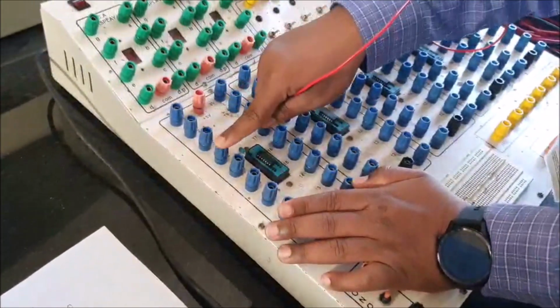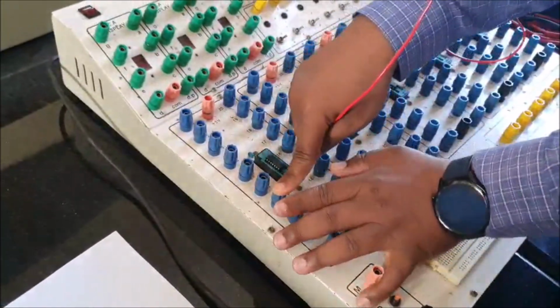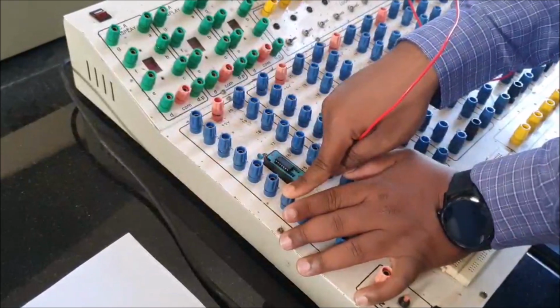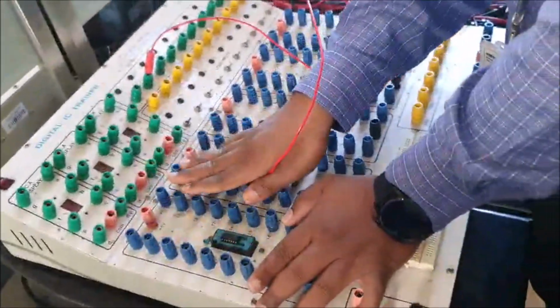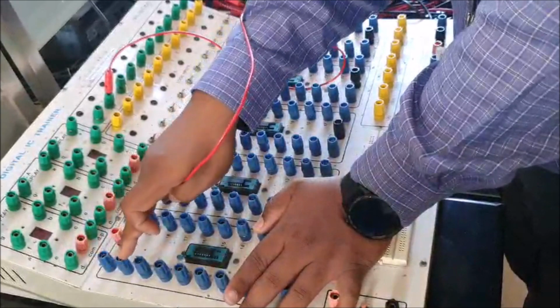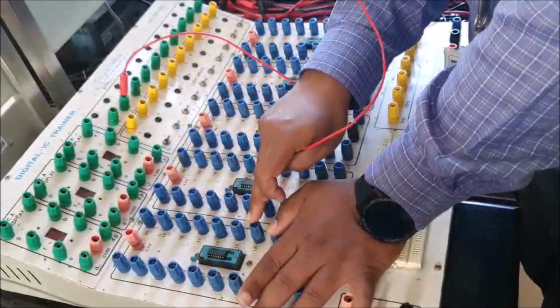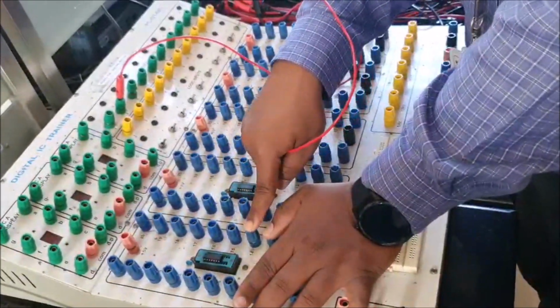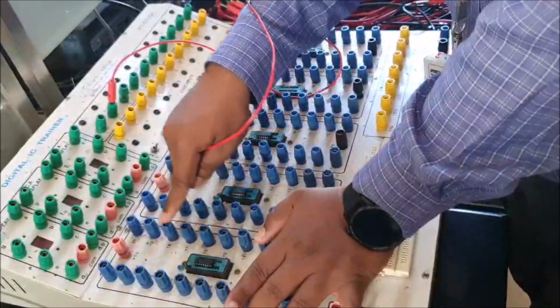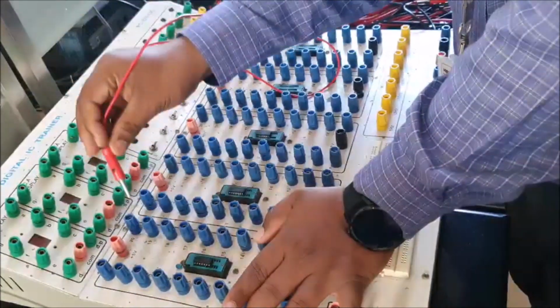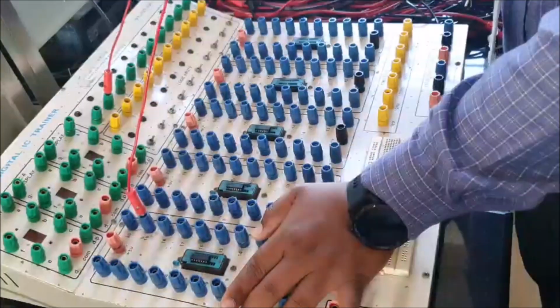Here this is the first, second, third, fourth, fifth, sixth and 7th. As we have only 14 pins on this IC, there are 7 pins on each side. On the left hand side we have 7 pins. From the bottom right corner, this is the 8th pin, this is 9th, 10th, 11th, 12th and 13th. I will connect the other end to the 13th pin.